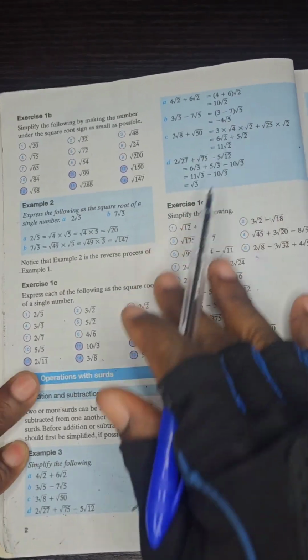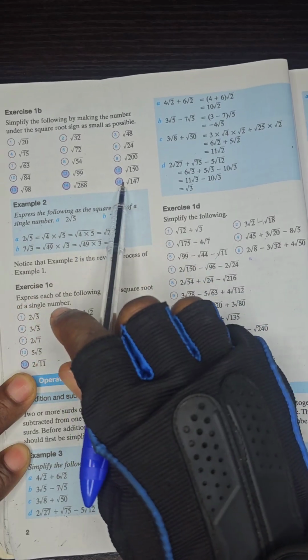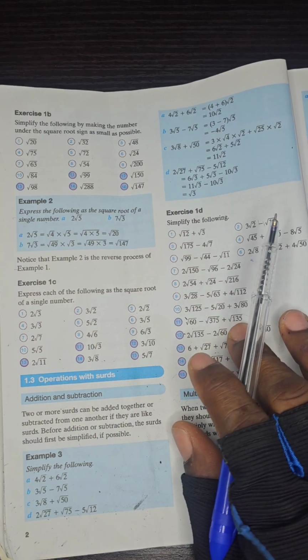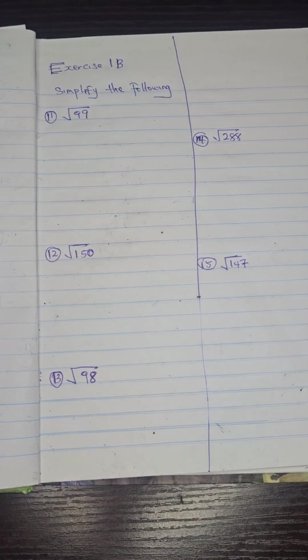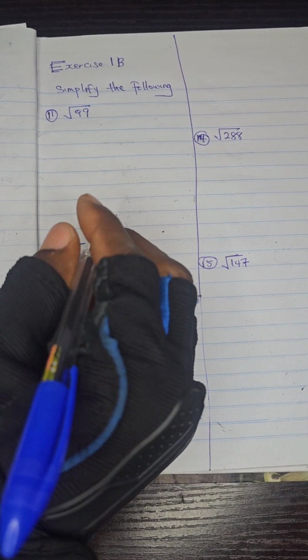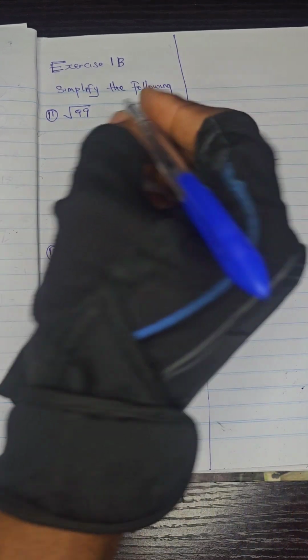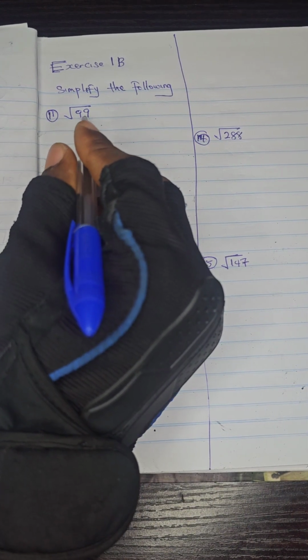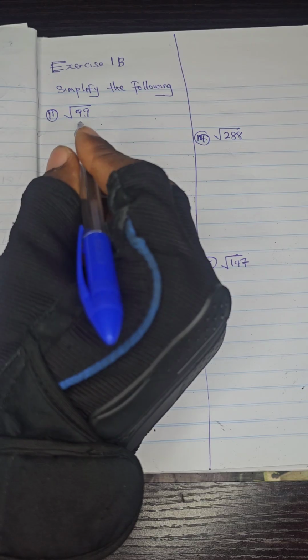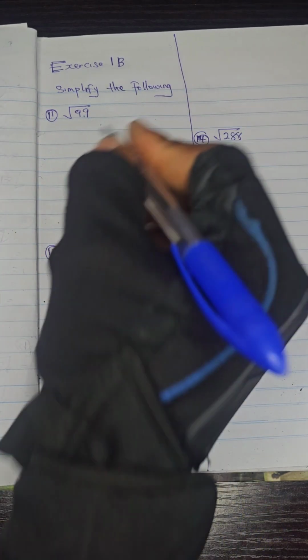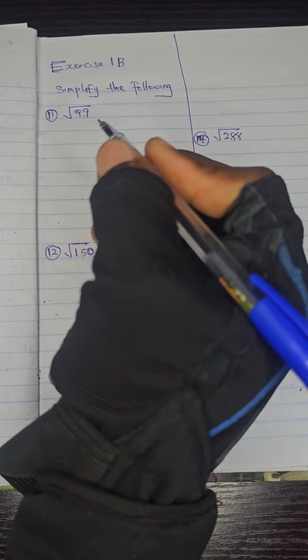So I'm going to start from number 11, while you can do the rest on your own. So let's start from number 11. We have root 99. So what we have to do is to find the perfect square inside this and then factorize it further. So let me just show full work so you understand.